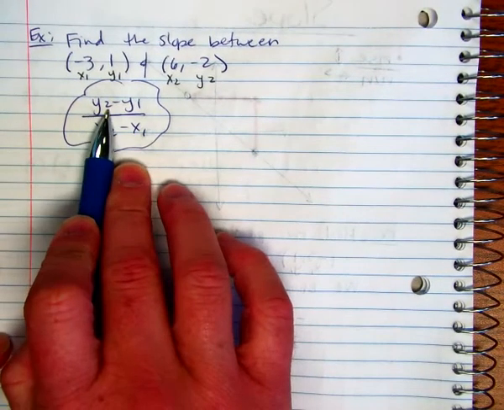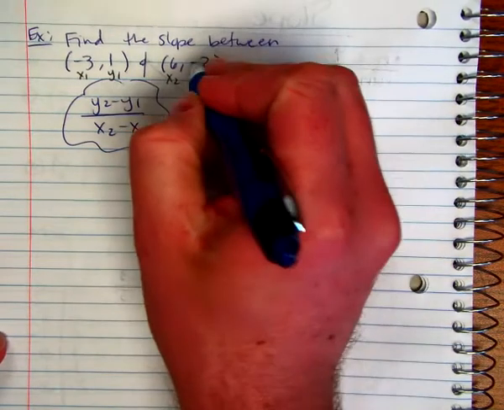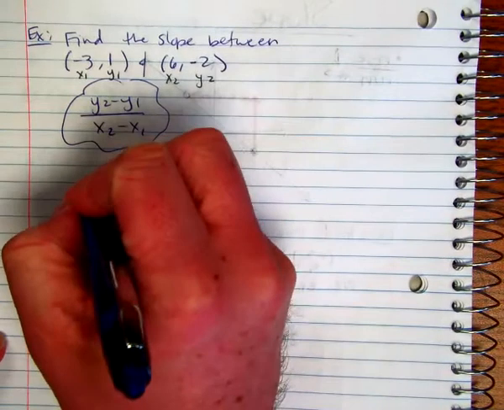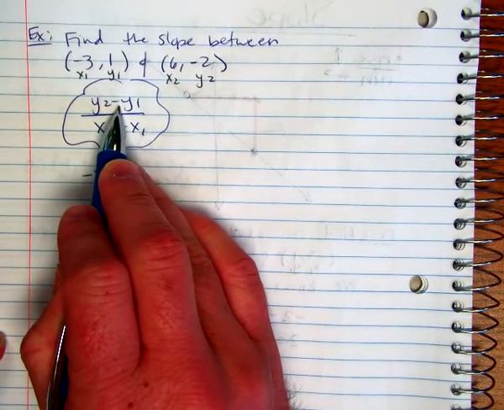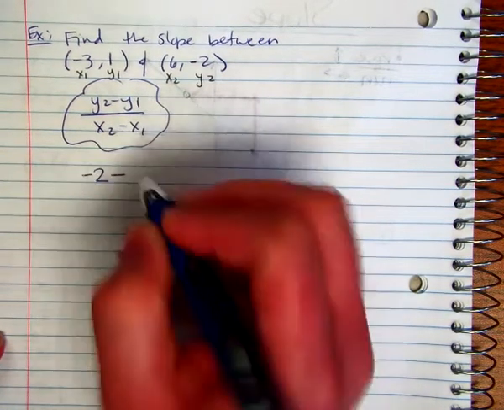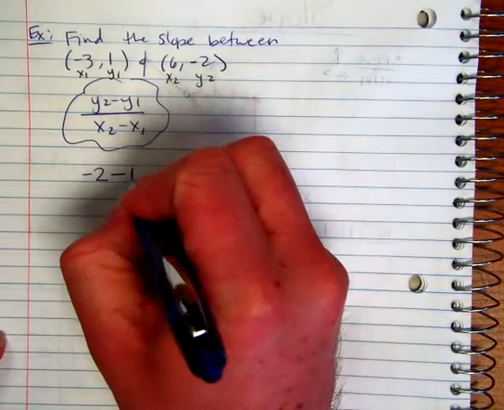Which number is y2? Negative 2. And the negative is important, so let's make sure we have that. So this is negative 2. This is also important. The formula says minus. So negative 2 minus. What is y1? 1. Alright, y1 is 1, so we'll put in a 1.